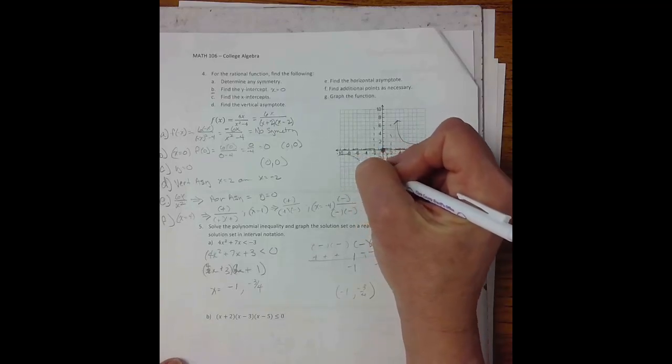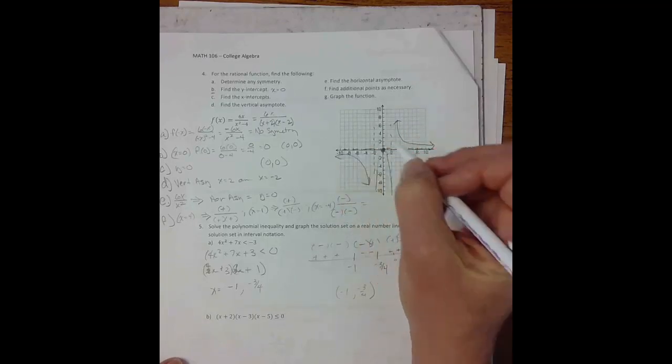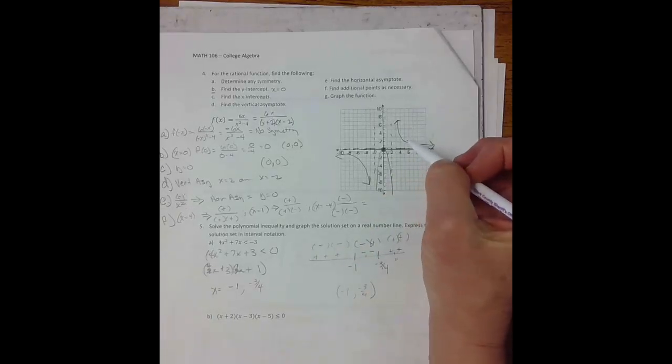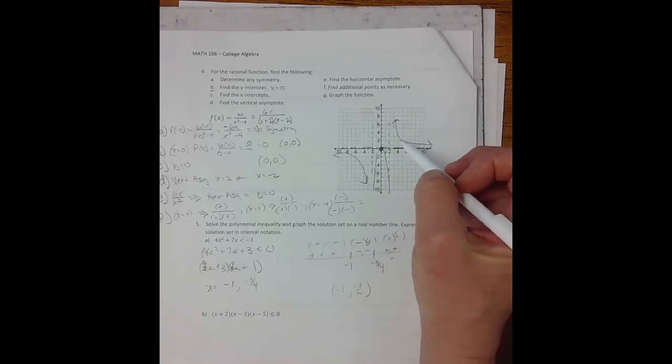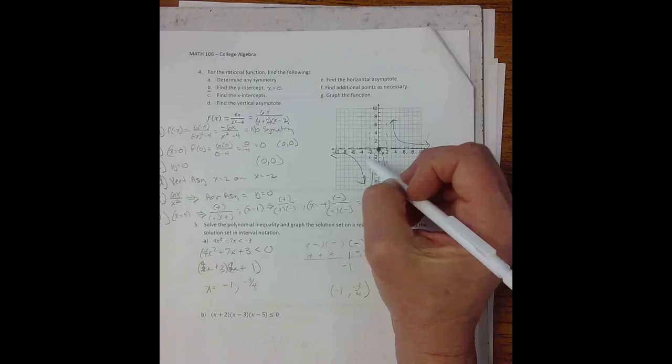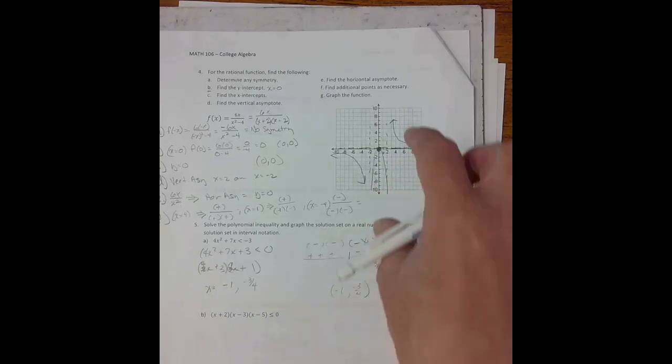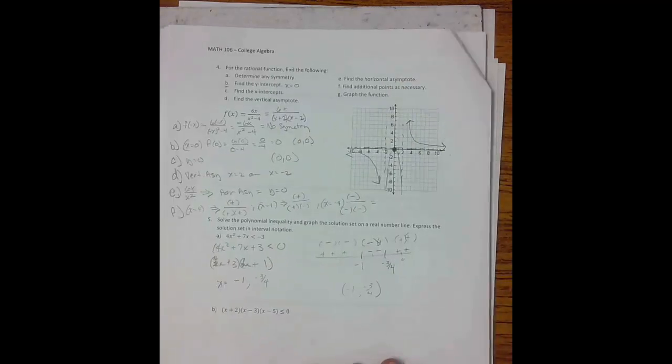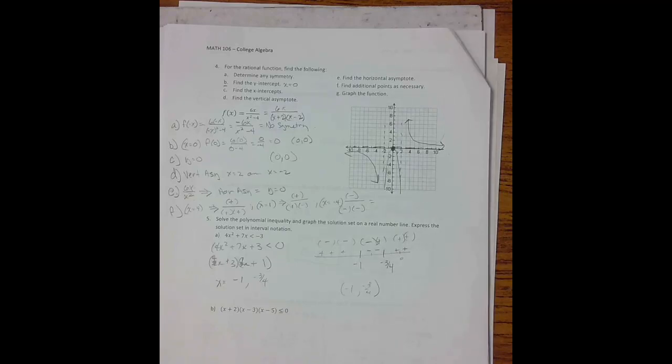And it's going to approach. And that's all I really want. You don't have to get more specific. Once you get into more math, you could find out where these points actually are. But this is the rough estimate of my graph. That's what I'm asking for. Make sense? Perfect.